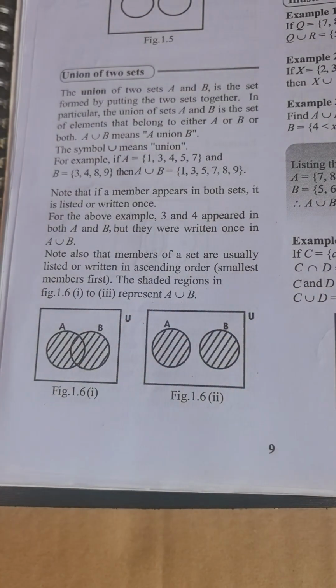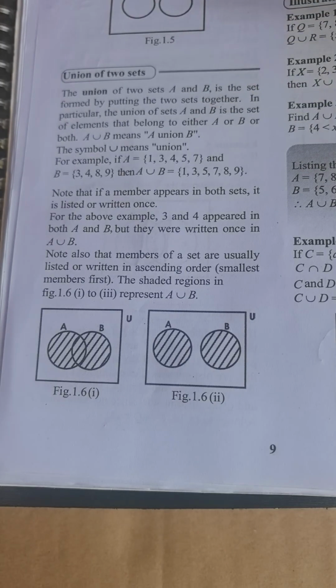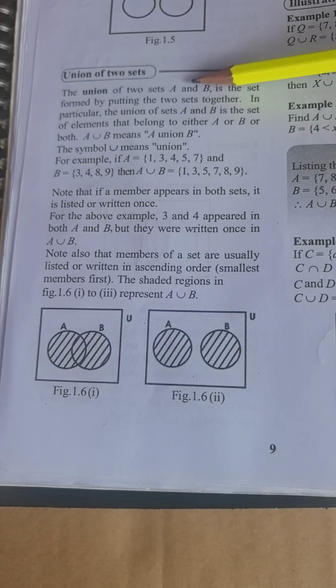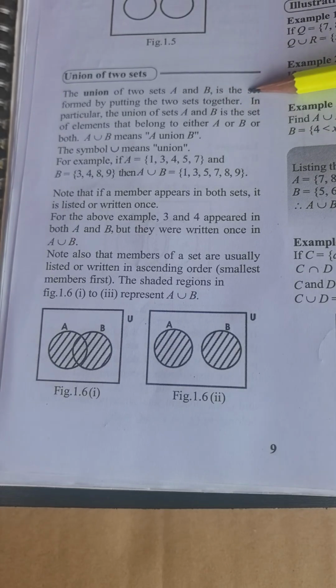Now, continuing with our episodes on operations on sets, we are now dealing with the subtopic of union of two sets. When you say union, you are just combining two or more things together. You and your wife coming together, you and your boyfriend coming together, you and your classmate coming together. Just addition of the constituents. So now the union of two sets, let's say A and B, is a set formed by putting the two sets together. It's as simple as that.